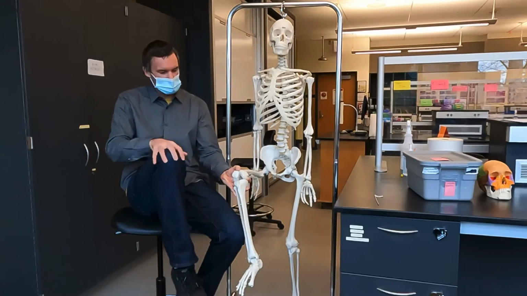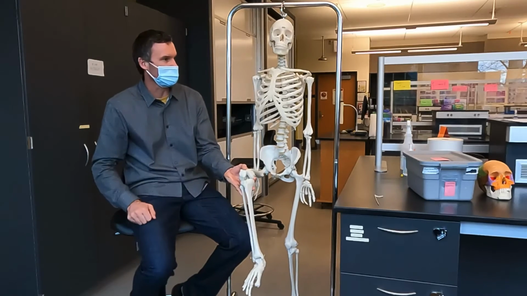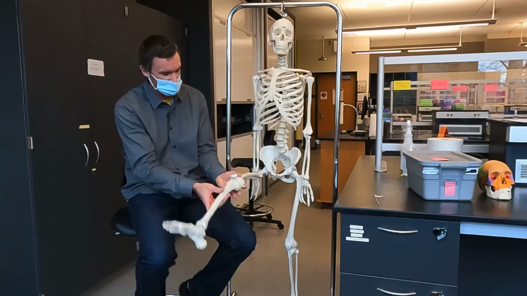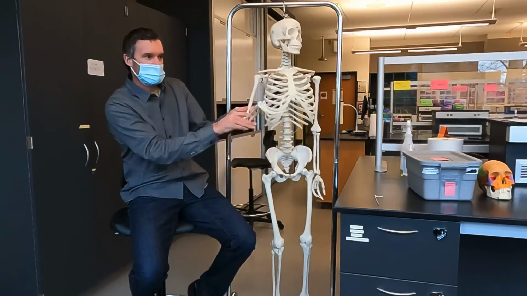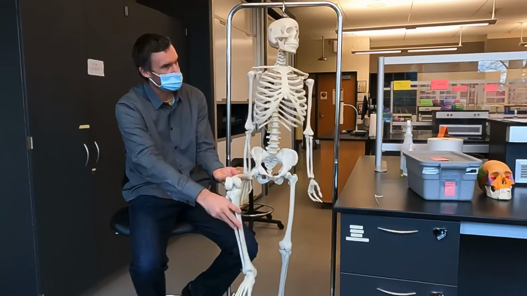And there's a bunch of major muscles that cross the knee and attach to that tibial tuberosity. And that's a hinge joint, right? This is a hinge joint as well. So just like the upper and lower part of the arm is connected by a hinge joint, the upper and lower part of the leg is connected by a hinge joint.